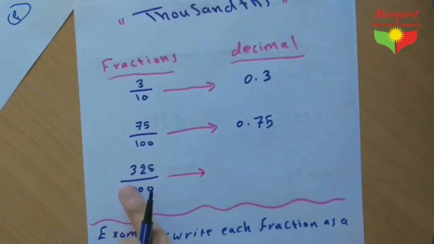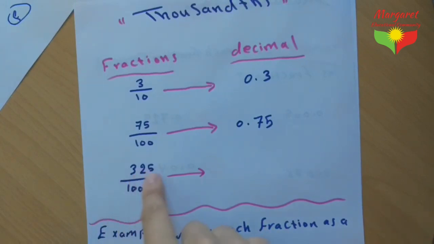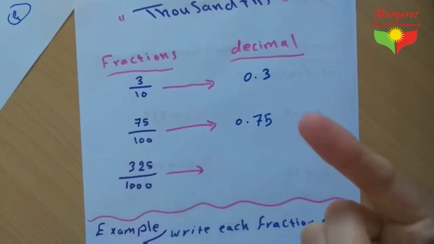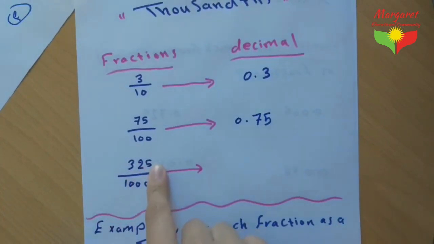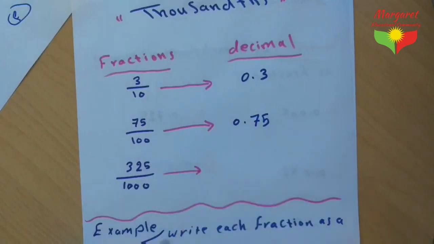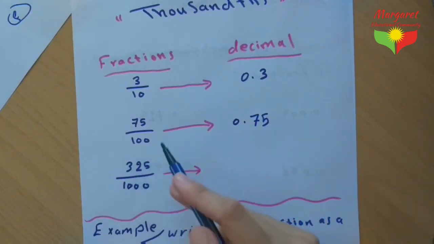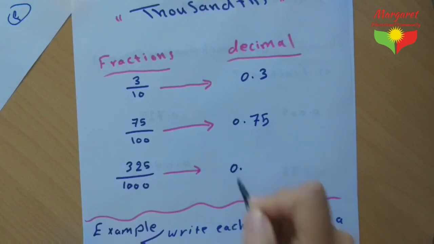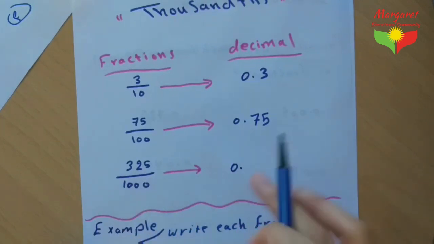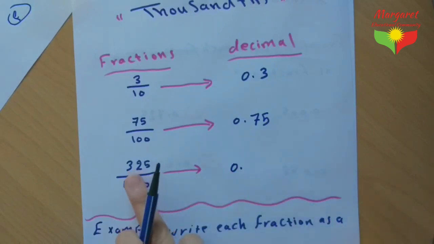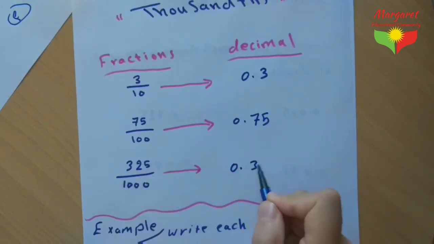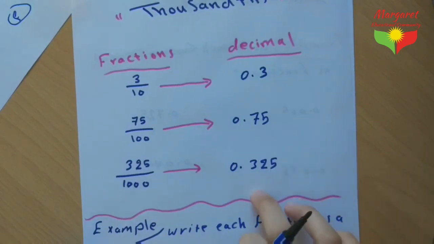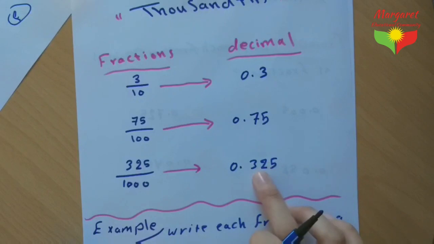And we have 325 out of 1000, or reading another way, 325/1000. How do we change this fraction number to a decimal? You must write a 0 and a decimal point, and always after the decimal point you must write the numerator, 325. How do we read this decimal number? 325 thousandths.